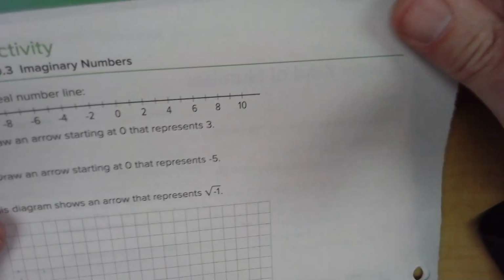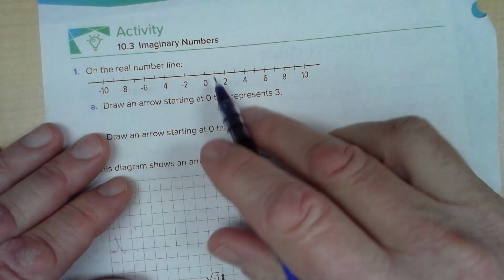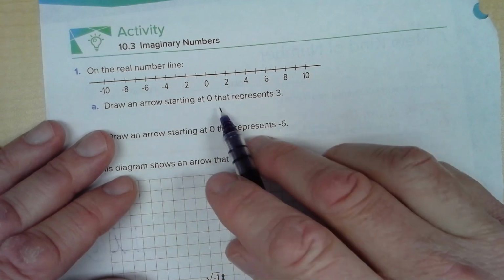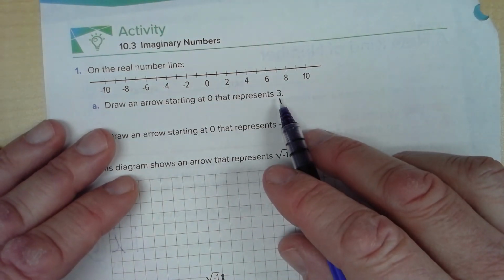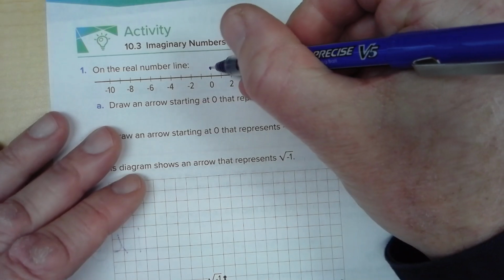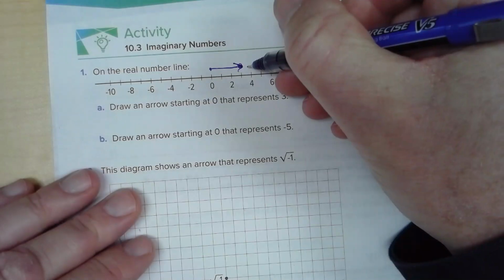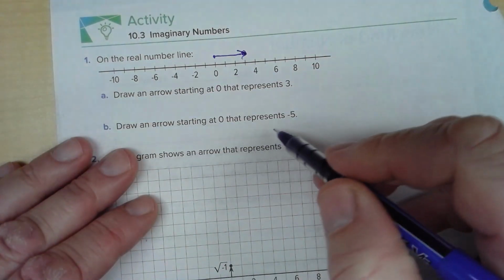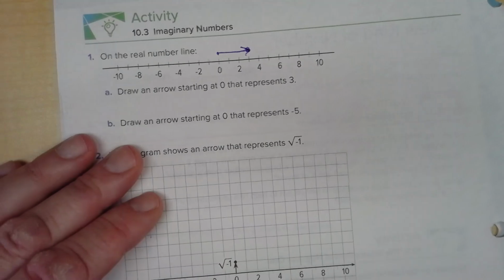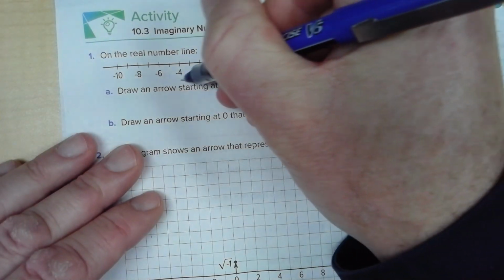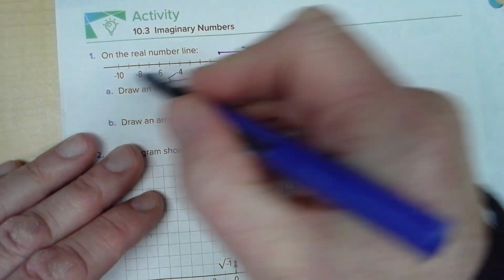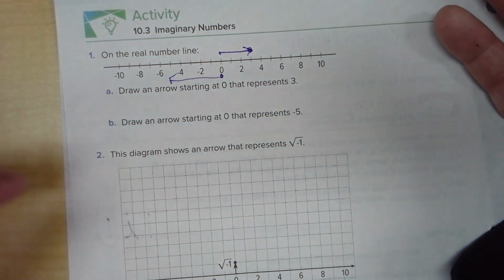All right, next page. On the real number line, draw an arrow starting at 0 that represents 3. So if we go here, boom, 3, right? So we just go over to 3. Draw an arrow starting at 0 that represents -5. So we start at 0 and we go to -5. So we go left or right on the number line.